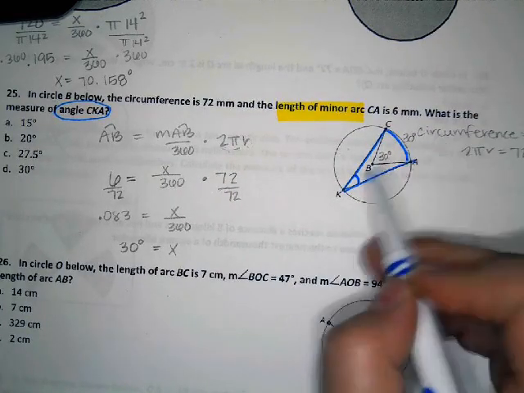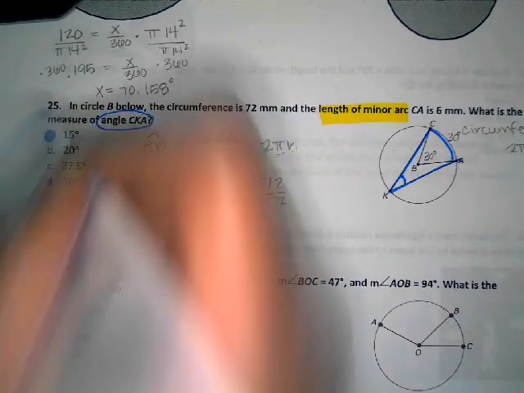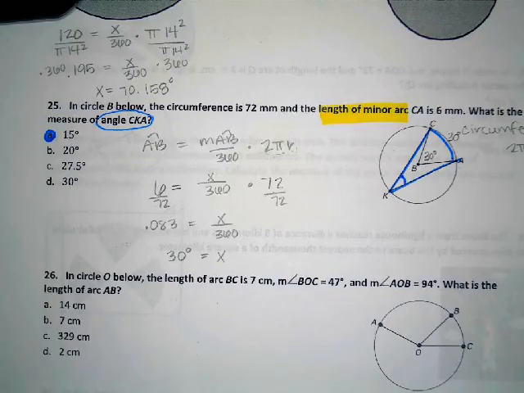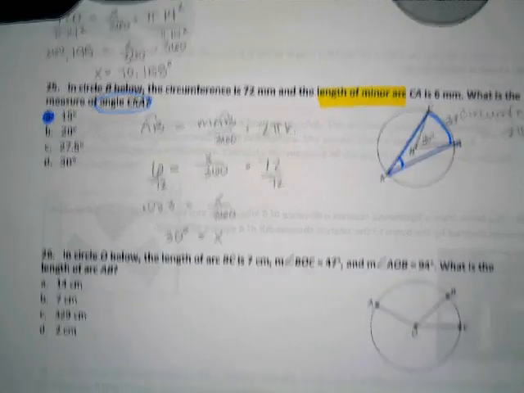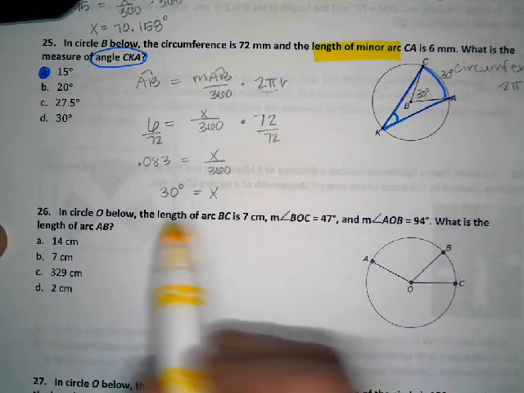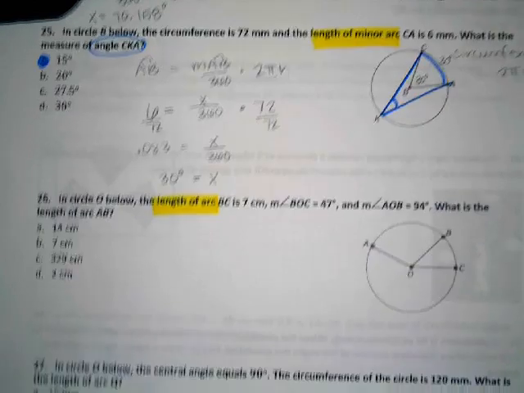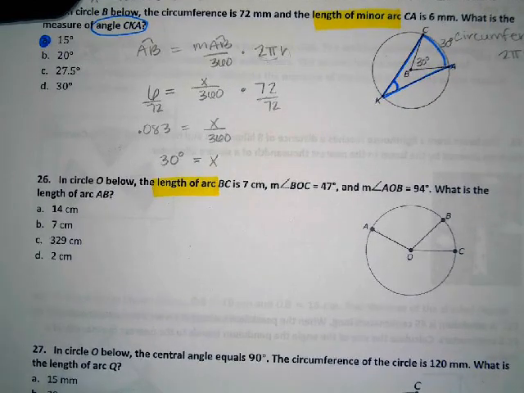Okay. The wording for 26 tells us the length of the arc. The length of the arc. So what formula should we use? The arc length formula, right? Okay, that's the wording of the problem.